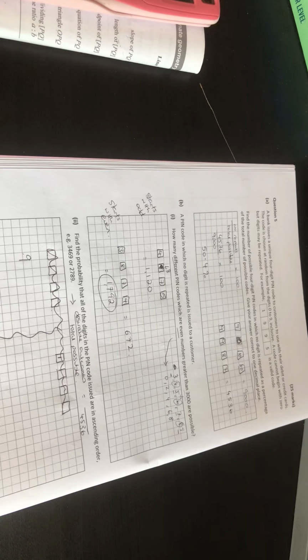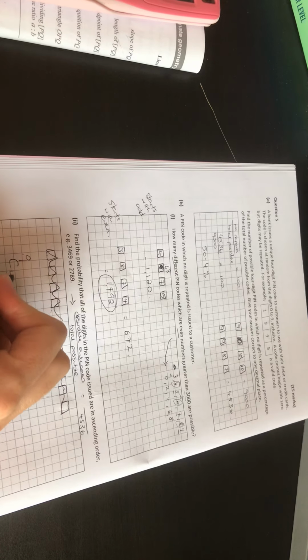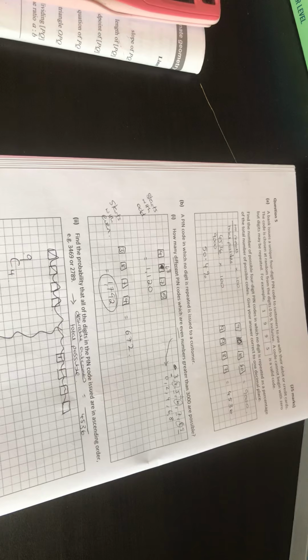It cannot begin with 0, so we've completely eliminated 0. 0 can't be an option at all, because if we can't begin with it, then it can't be anywhere else. So we're looking at 9 choose 4.